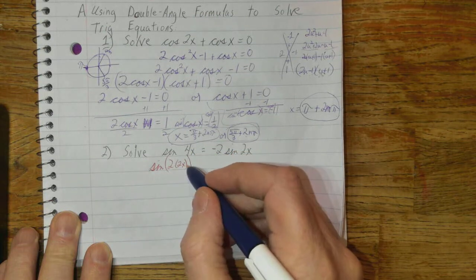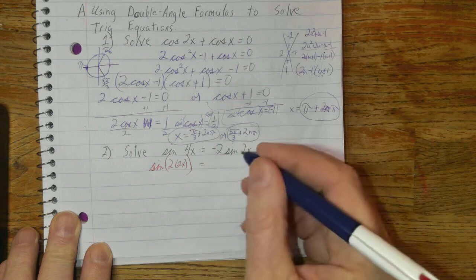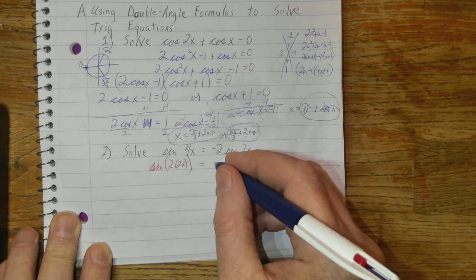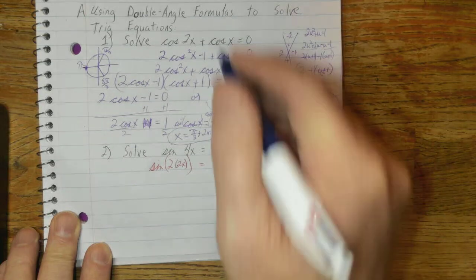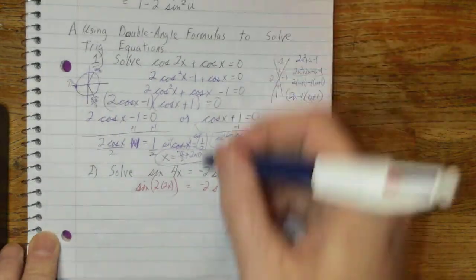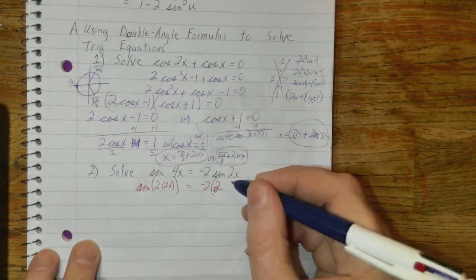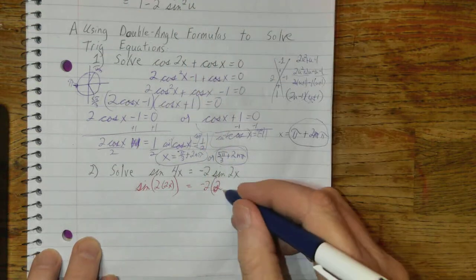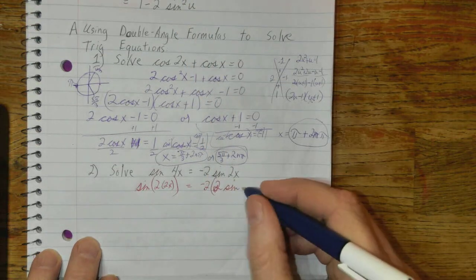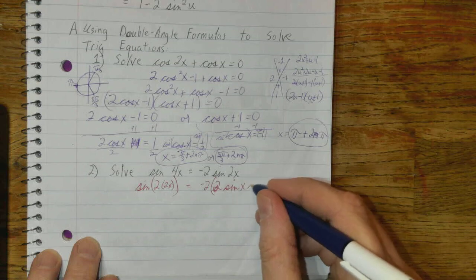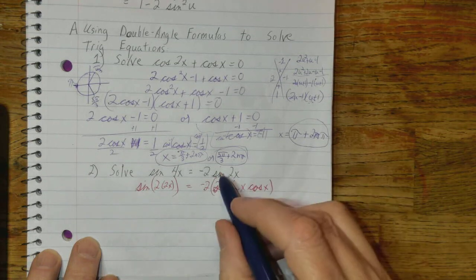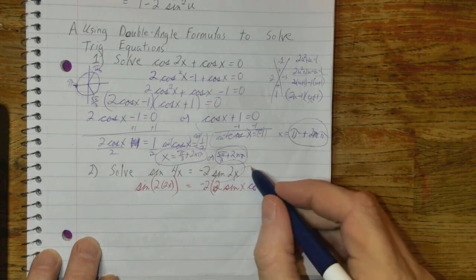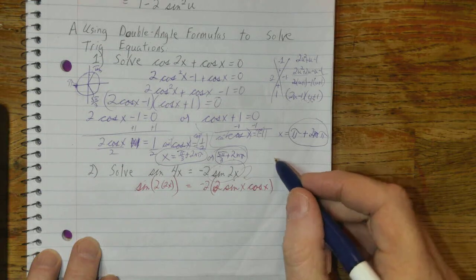And right here I'm going to write negative 2, and then for sine of 2x, write 2 sine x cosine x. I'm trying to get it down to just a single thing, using that first identity, replacing sine of 2x with 2 sine x cosine x.